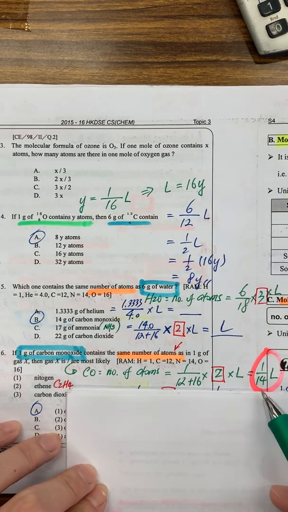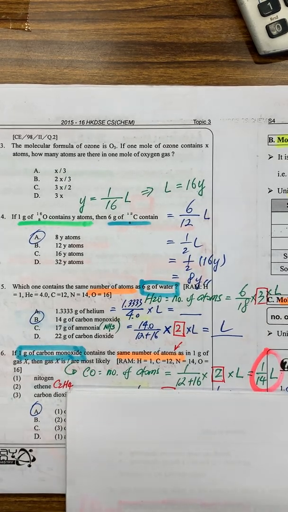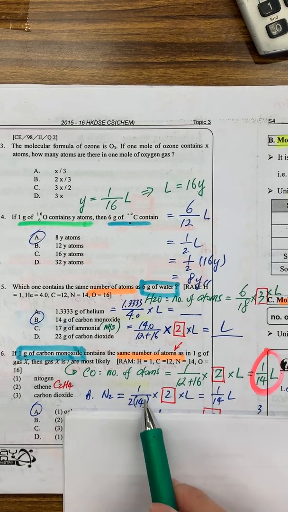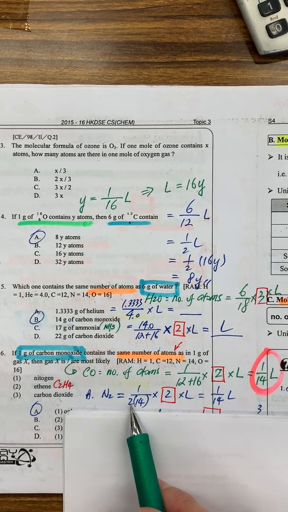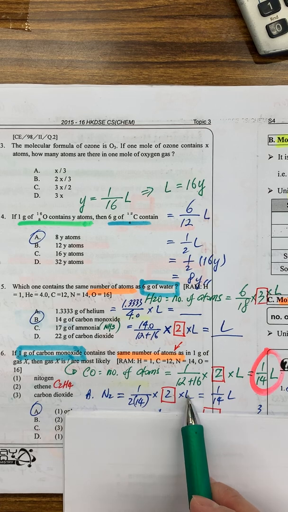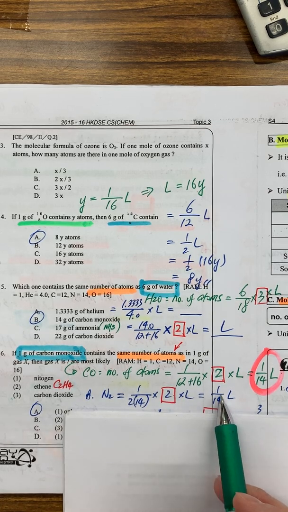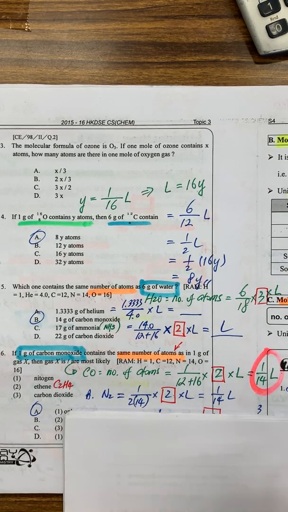Pause your video for 2 minutes. Okay, let's get back for the answer. Nitrogen. 1 over molar mass times 2 times L. A looks like the right answer.